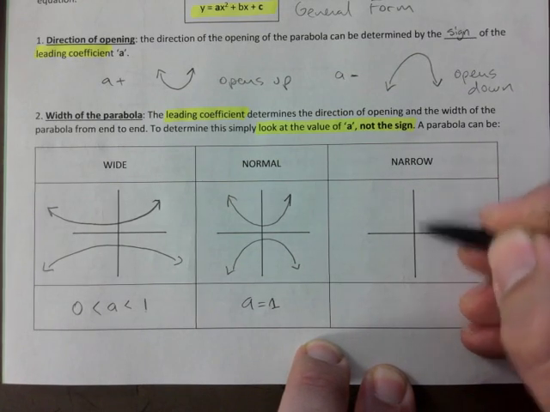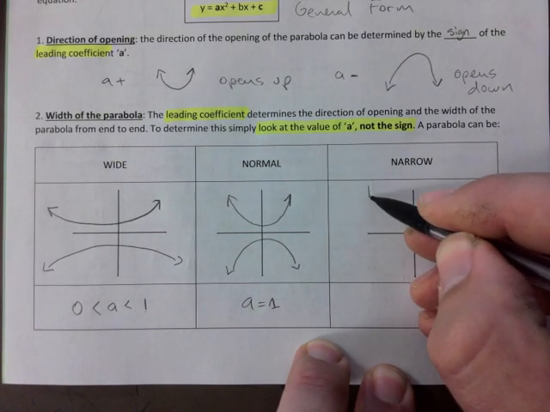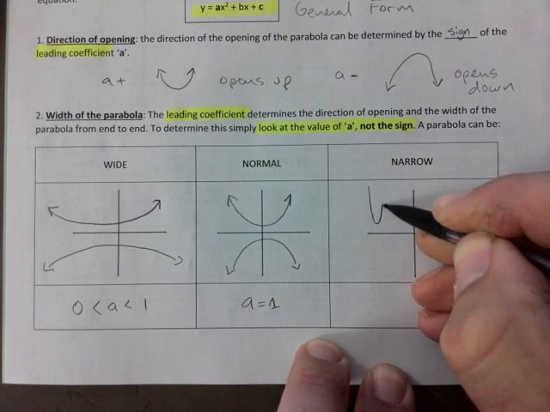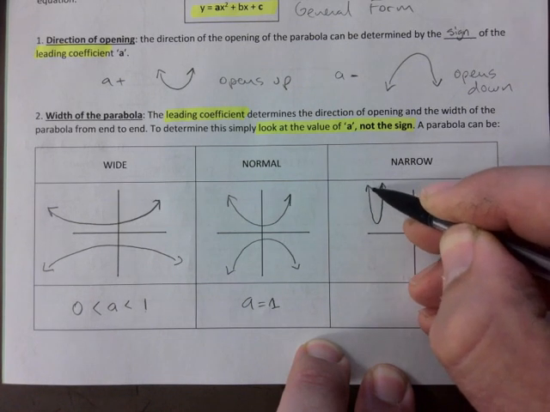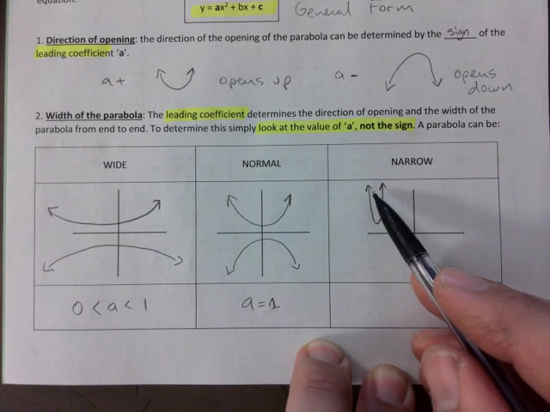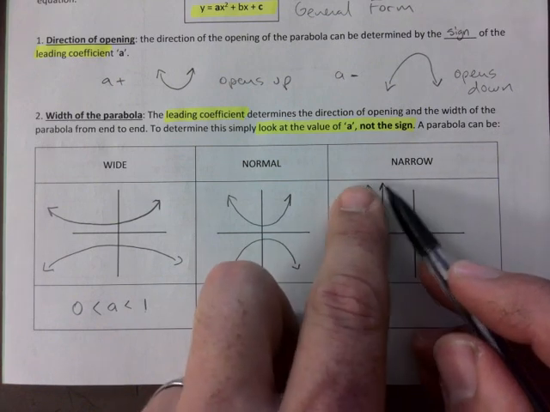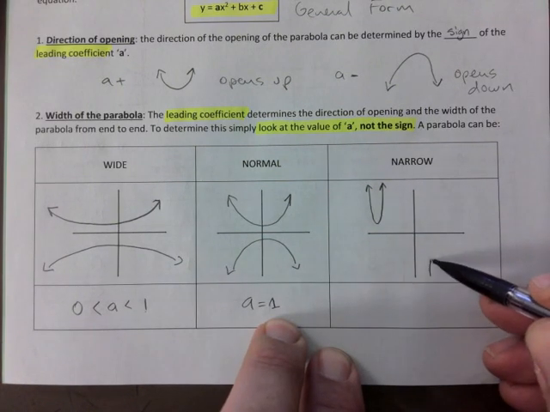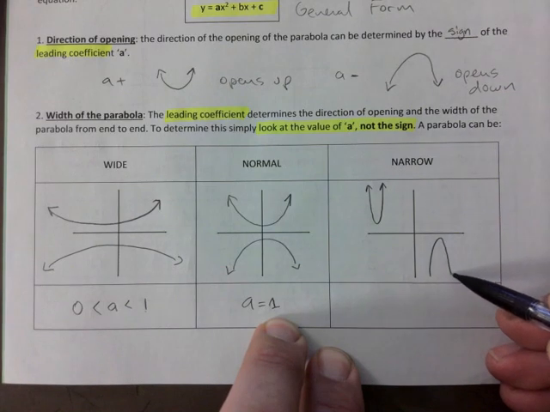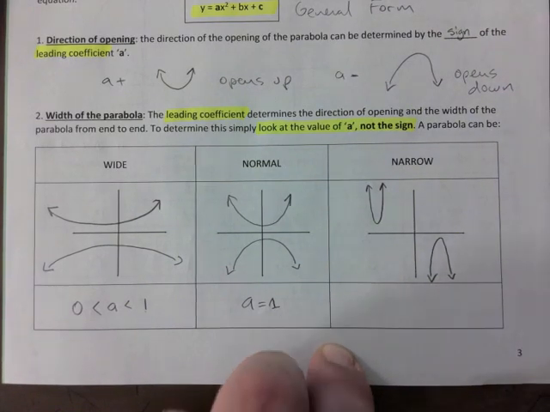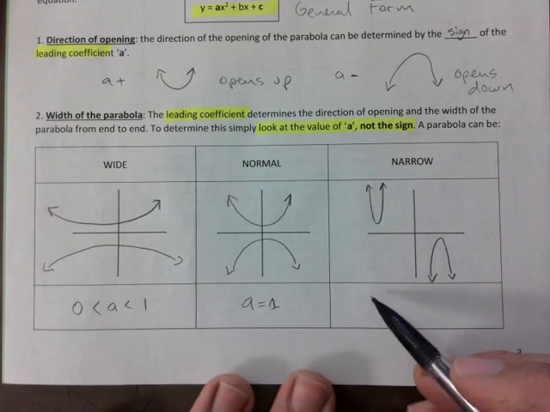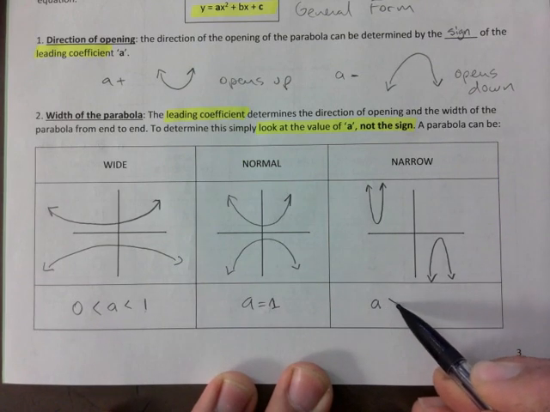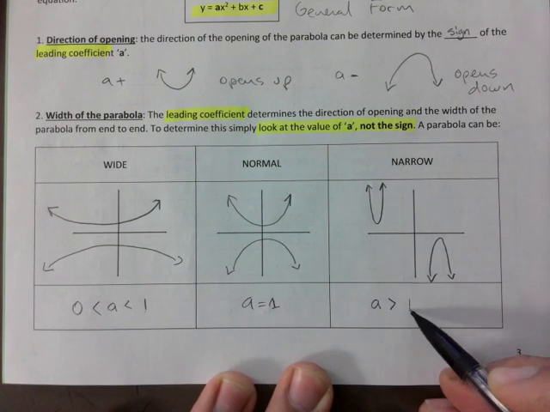It doesn't have to be along the y-axis, it could be right here. It almost seems like they're running parallel. It will still open up indefinitely, but it's a really narrow parabola. That's very important to understand. And that's when the value of A is bigger than 1.